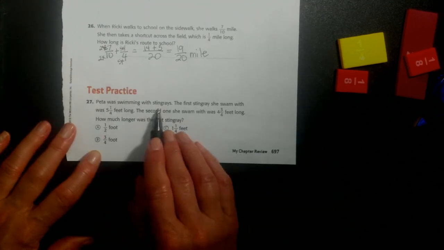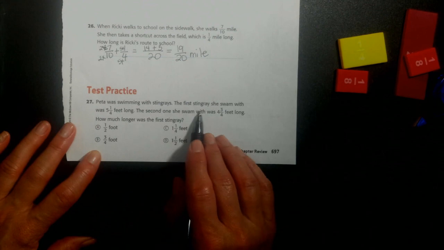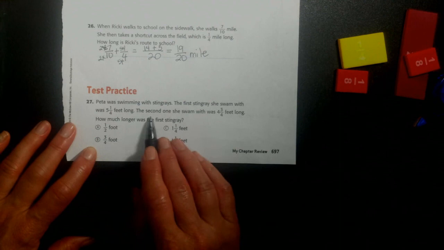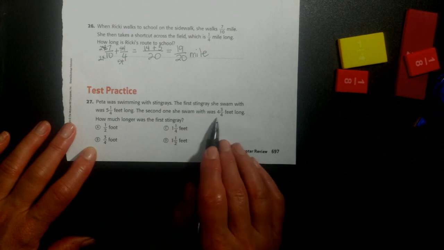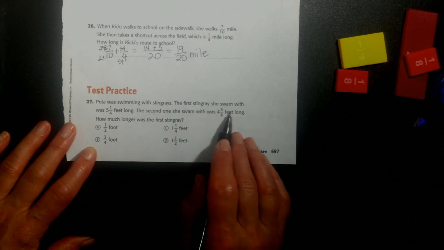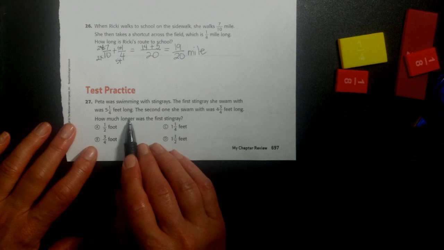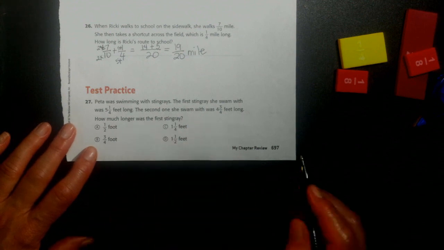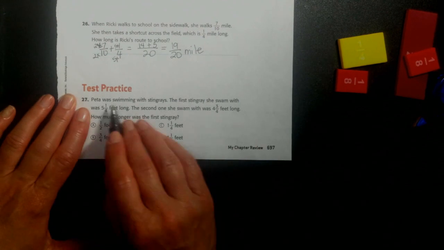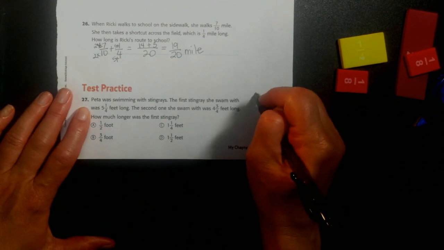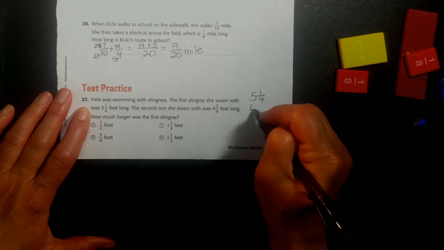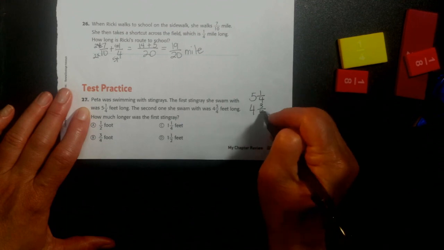Peta was swimming with stingrays. The first stingray she swam with was 5 1/4 feet long. The second one she swam with was 4 3/4 feet long. How much longer was the first stingray? So here I know I'm going to subtract. How much longer? So one was longer, the 5 1/4. I'm going to take away 4 3/4.